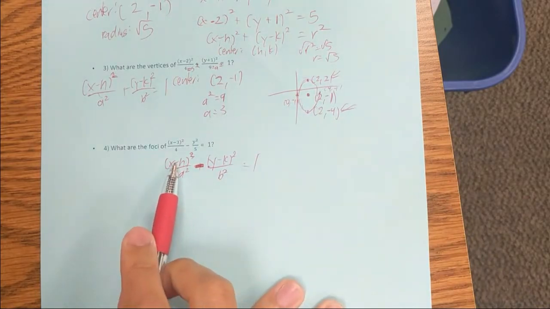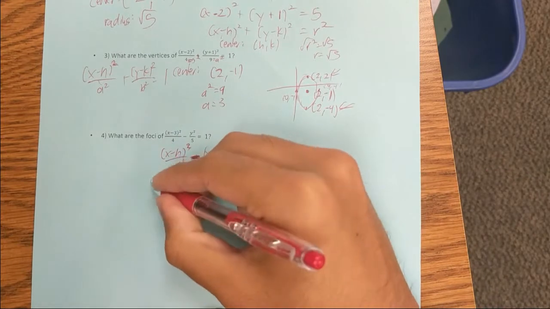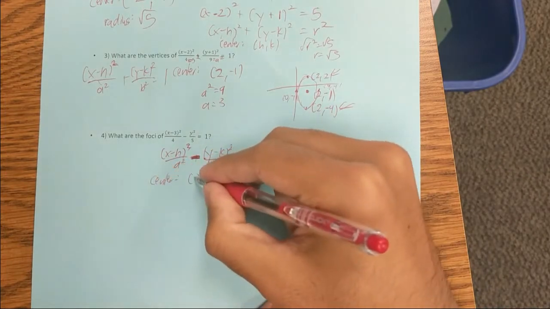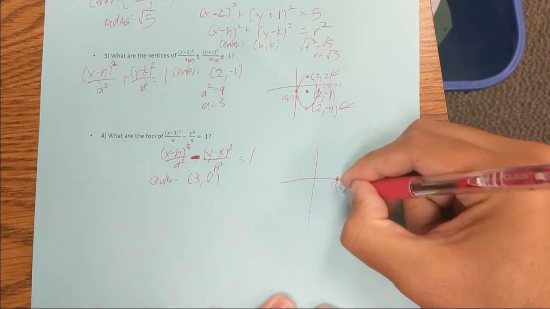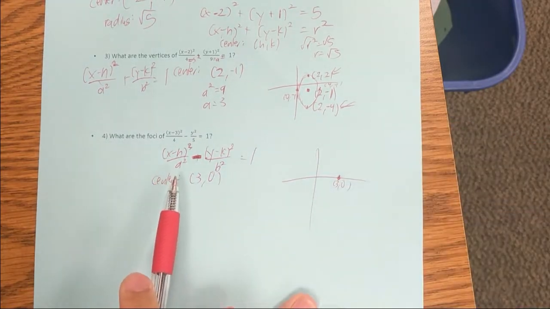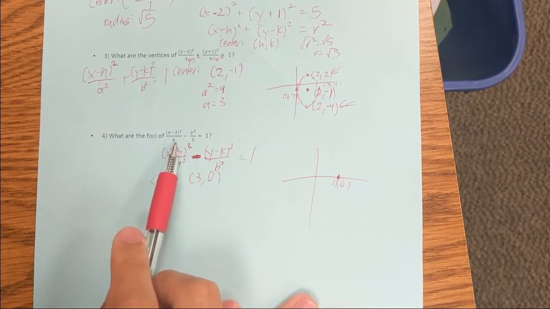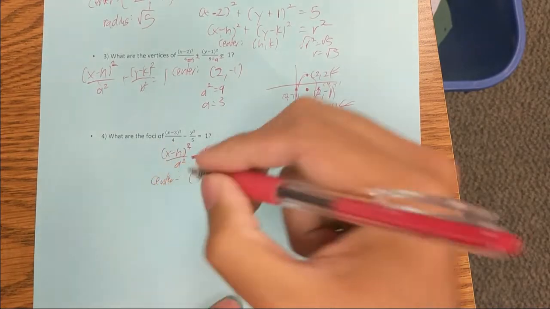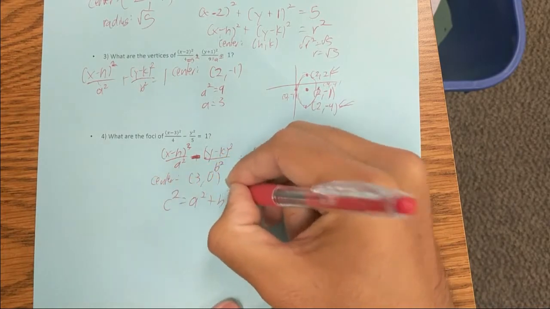Okay, so this one opens left and right because the x squared is positive. The center is at (3, 0). Okay, so the foci follow the formula. Well, we need c squared, which is a squared plus b squared.